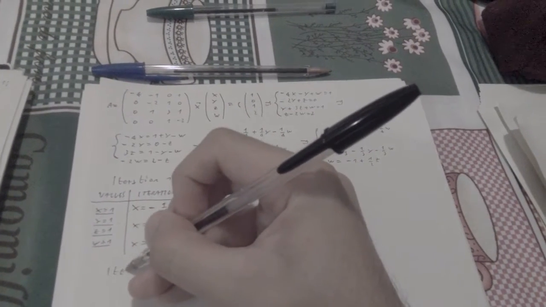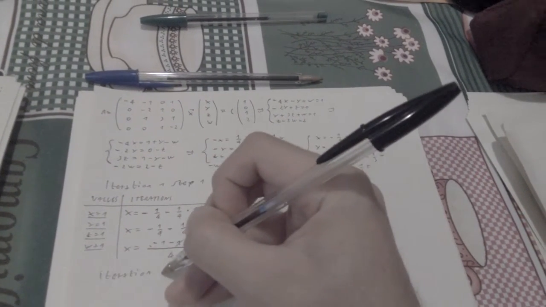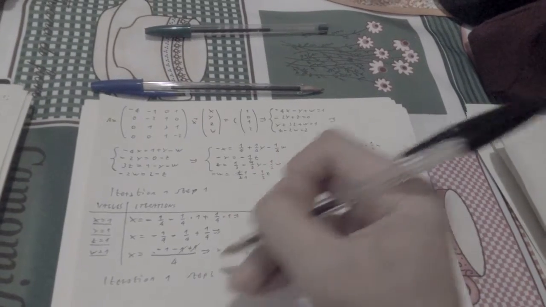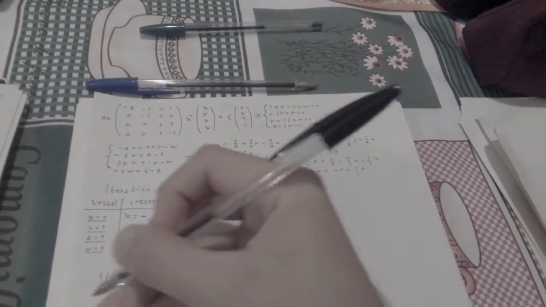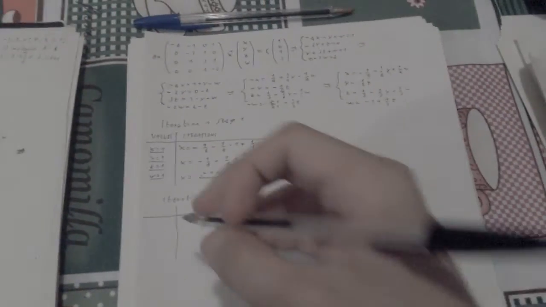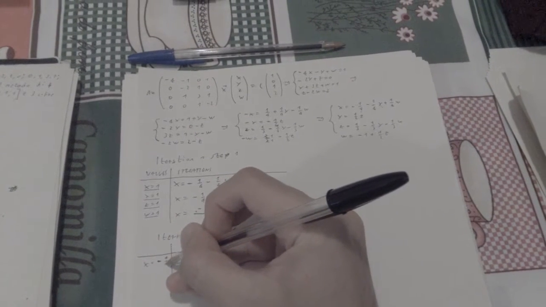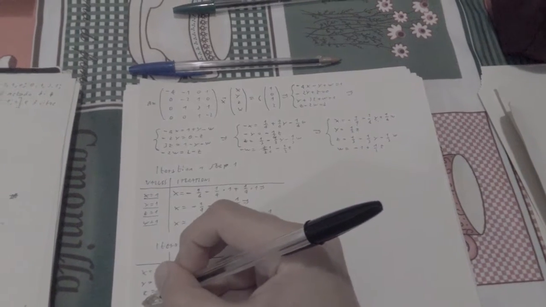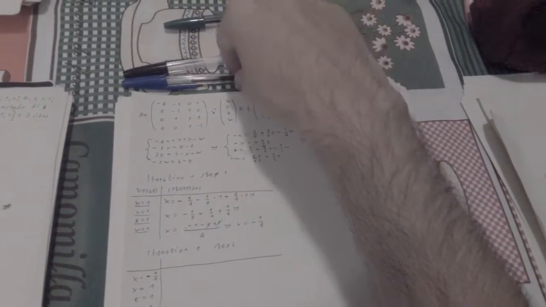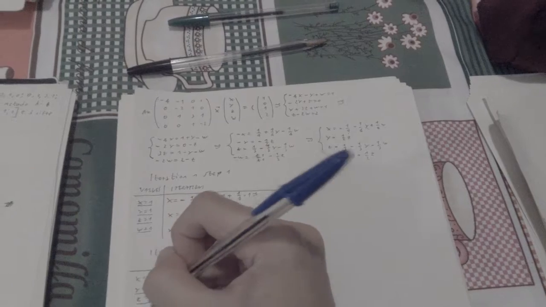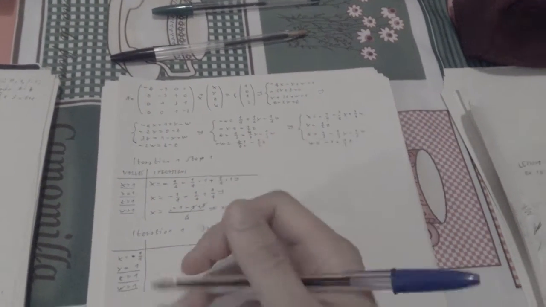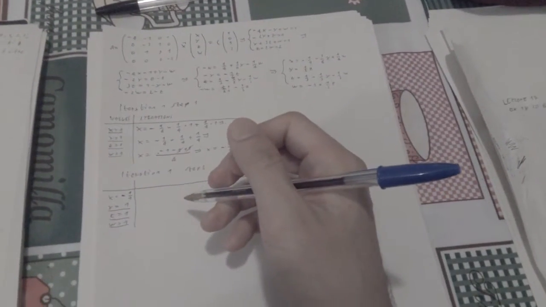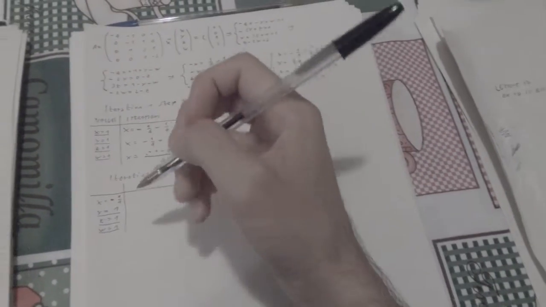All right, so let's go on. I'm going to go to iteration 1, step 2. Those are still going to be my values. So x is now equal to -1/4, y is equal to 1, z is still equal to 1, and w is still equal to 1. I'm going to underline y, z, and w because those are the ones I still have to find.